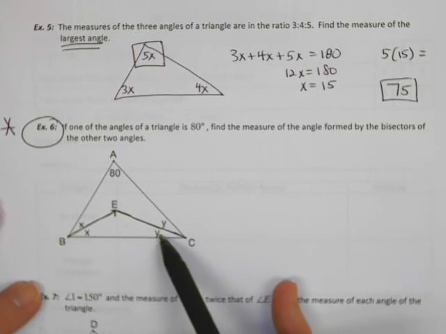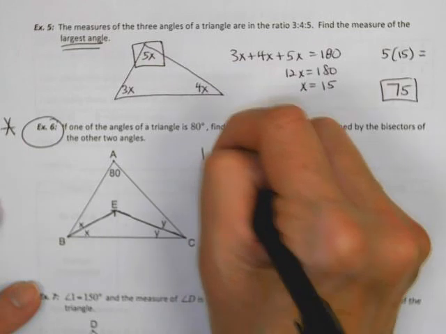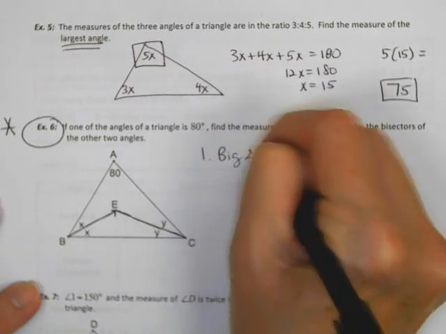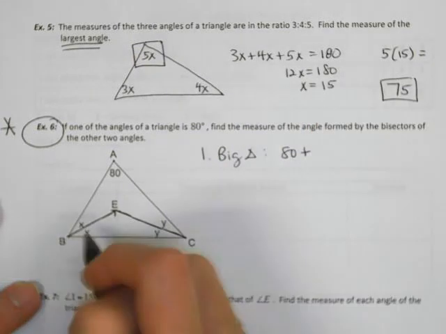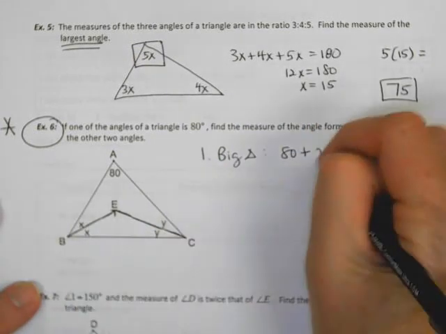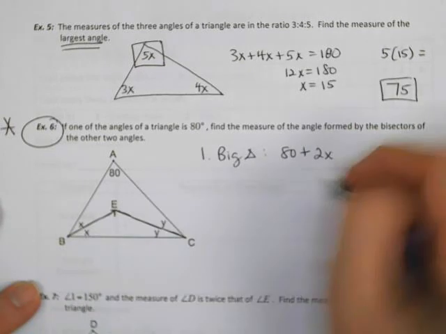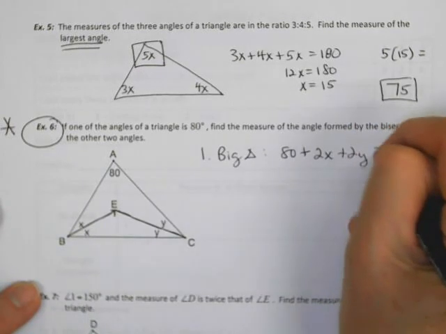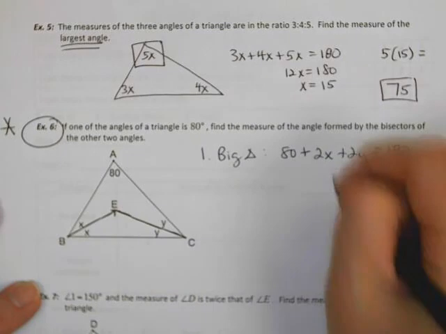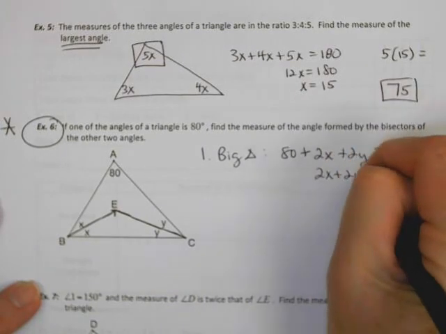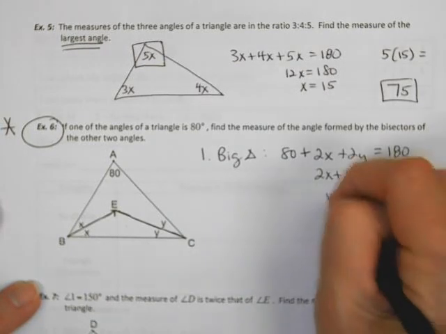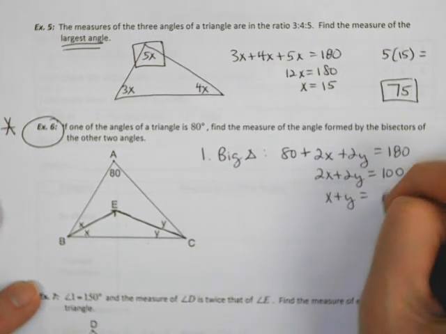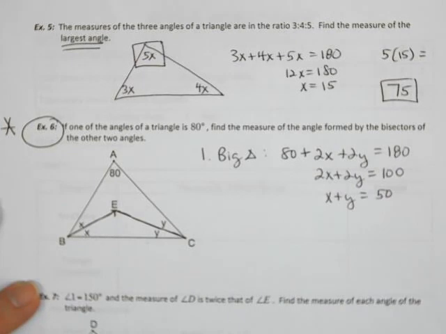All right, so to do this, we're going to use 2 strategies. First, I'm going to look at the big triangle, and I'm going to write an equation. I know that 80 plus this whole angle, which would be 2x, plus this whole angle, which would be 2y, should equal 180. If I clean that up, I have 2x plus 2y equals 100. Clean it up some more. If I divide by 2, I get x plus y is 50.